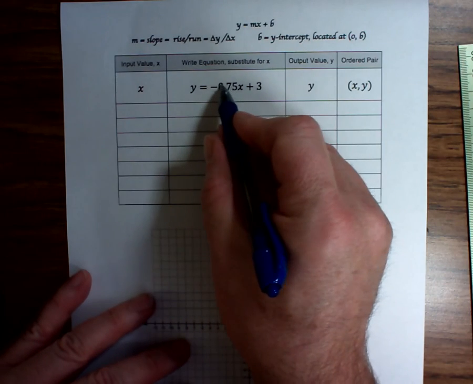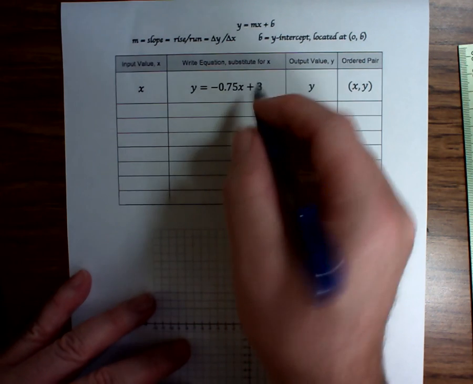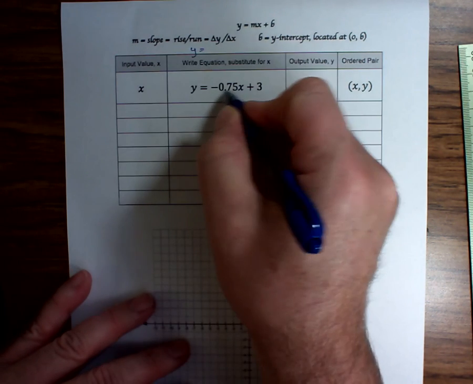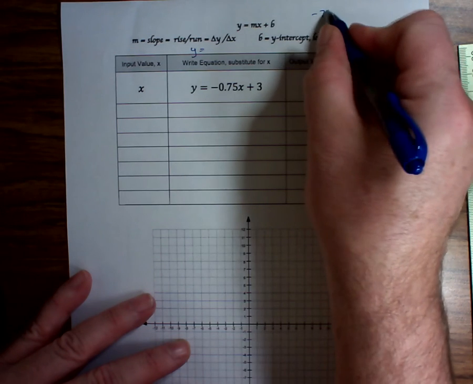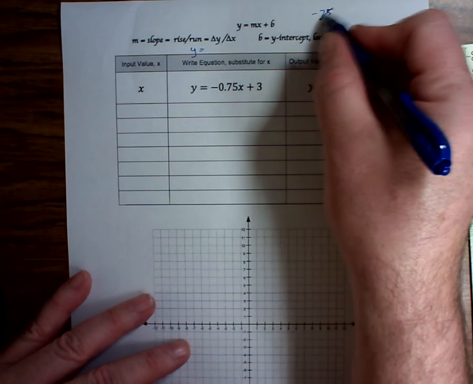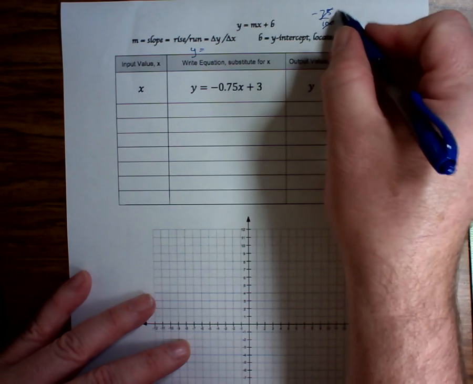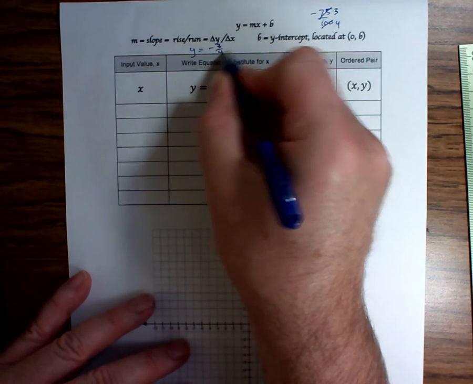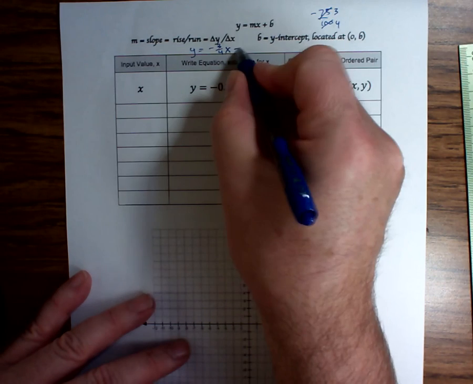Notice that this is in decimal form, but you need to be able to write the equivalent of this in fraction form. That's negative 75 over 100. There's 25. They both share 25. You got 3 and 4. Y equals negative 3/4 x plus 3.